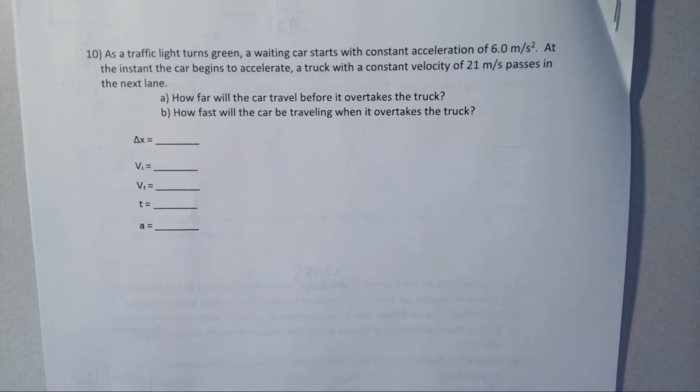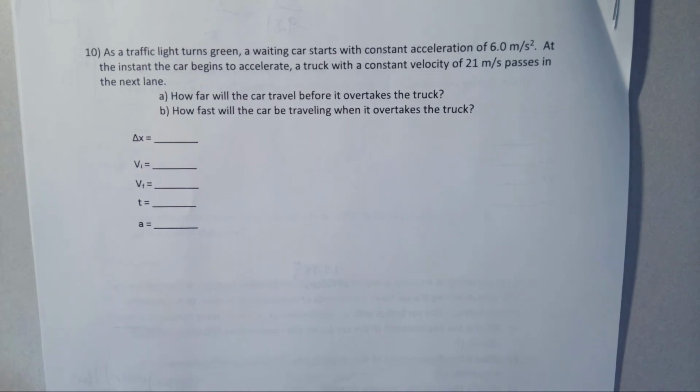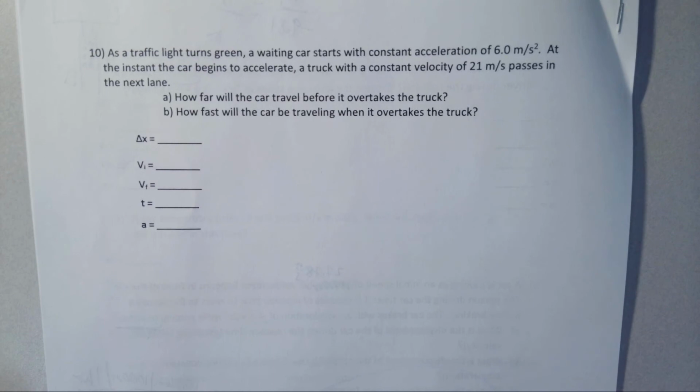So I'm going to kind of show it, not necessarily the long way. I mean, you can write it shorter ways, but understanding why you're doing certain things. So let's go ahead and read through number 10 here. As a traffic light turns green, a waiting car starts with a constant acceleration of 6 meters per second squared. At the instant the car begins to accelerate, a truck with a constant velocity of 21 meters per second passes in the next lane. How far will the car travel before it overtakes the truck?